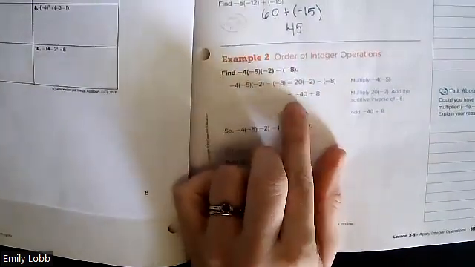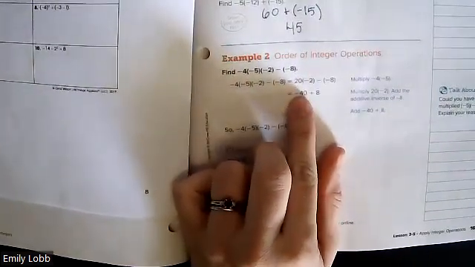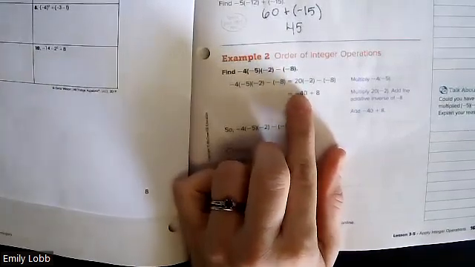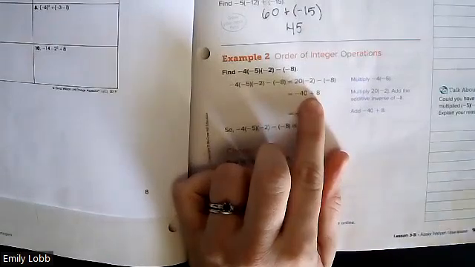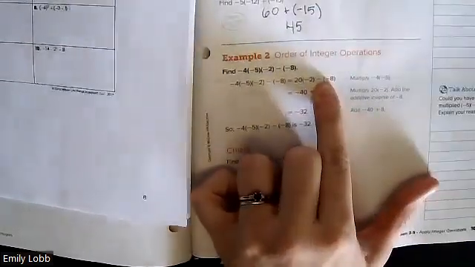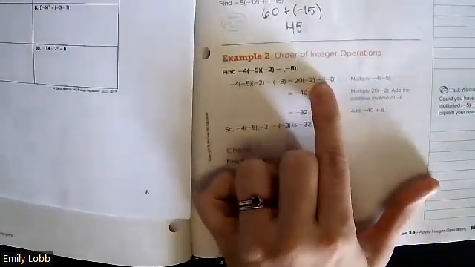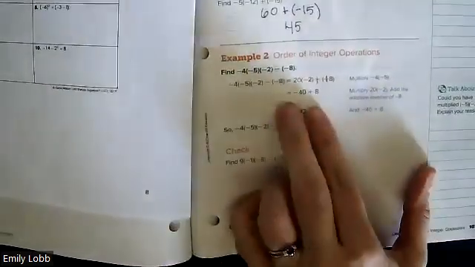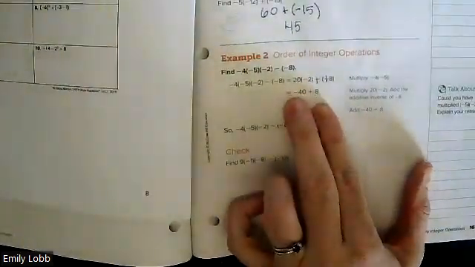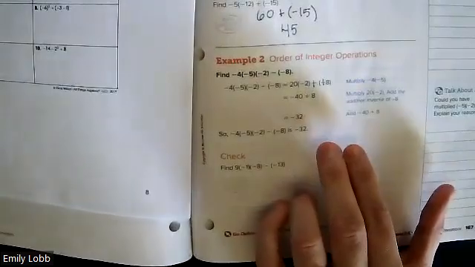What's 20 times -2? -40. Be careful. -40 plus the 8. Where did they get plus 8 from? Good, because of that minus. They had to keep, change. Very good. So -40 plus 8. Our signs here are different, so we're finding the difference.